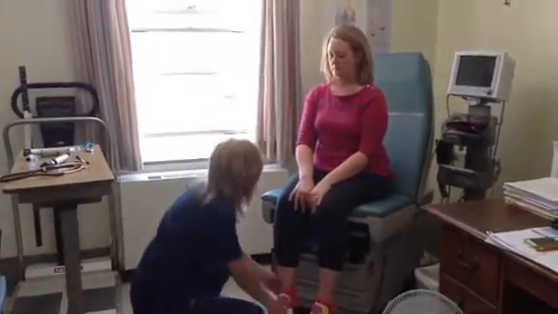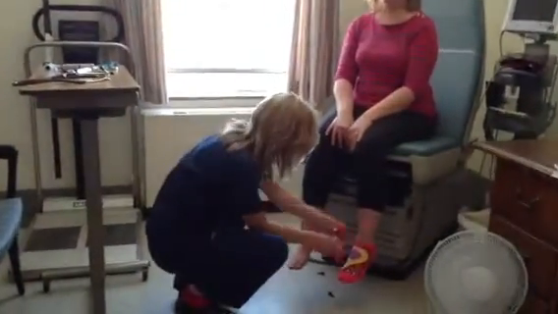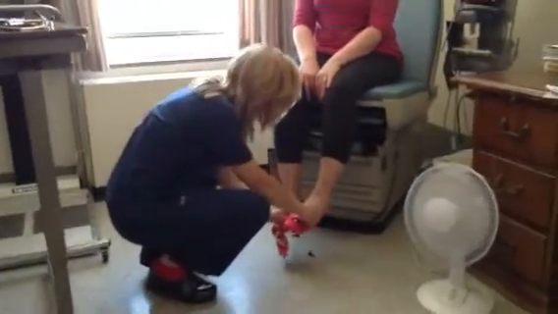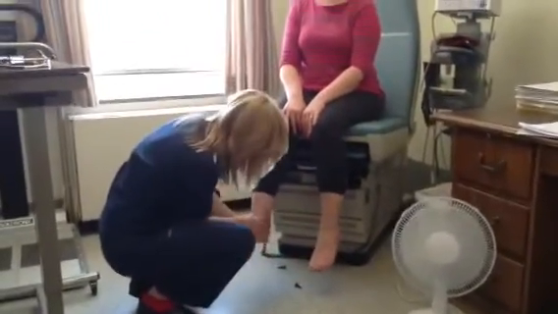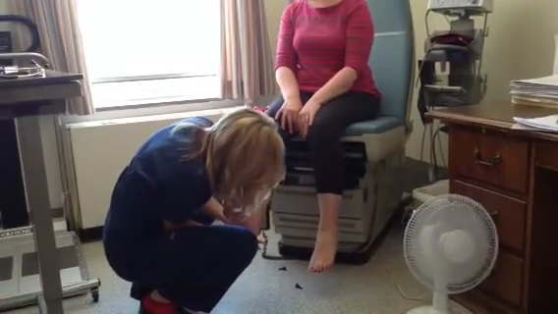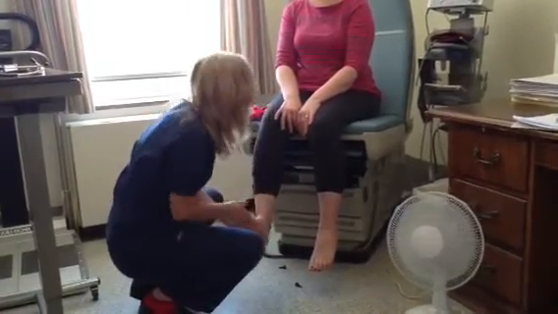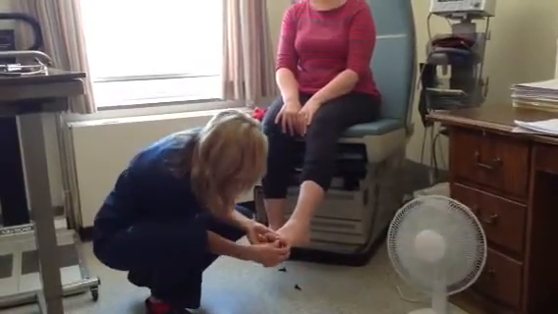I'm going to take your socks off, Laura, because I need to check your feet to do a diabetic foot exam. So I'm going to take both socks off. I'll let you put them back on in a second. And we're going to just check the foot for any signs of diabetic ulcers. And I'm going to check both feet. And I'm going to check in between the toes.